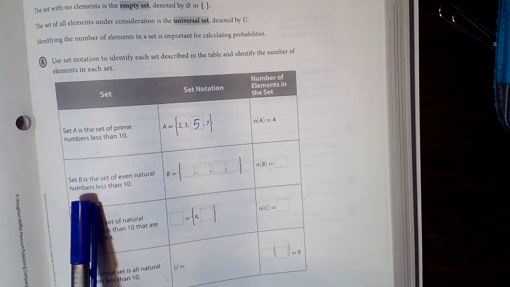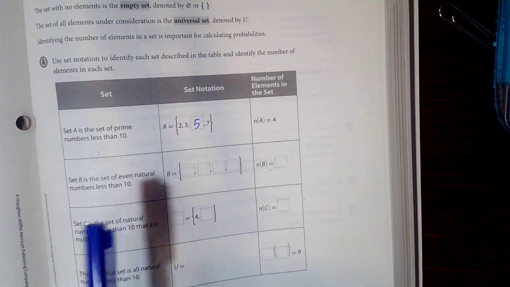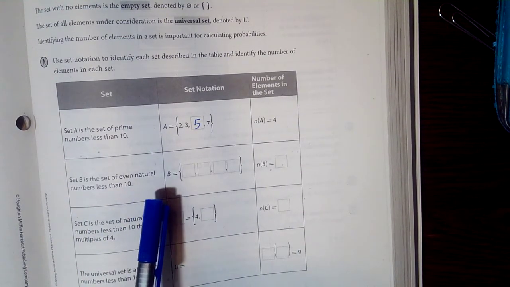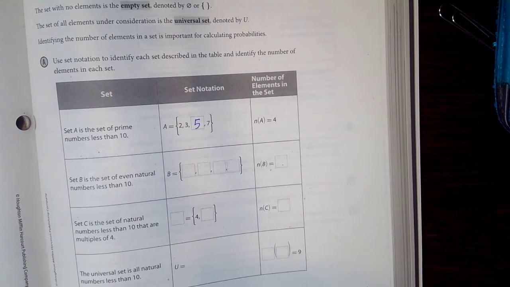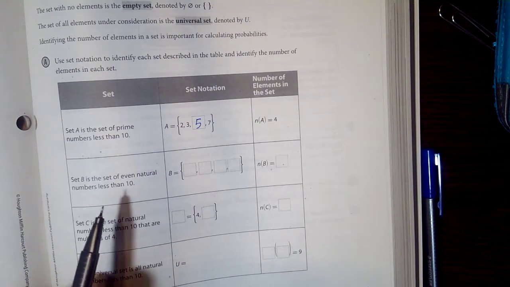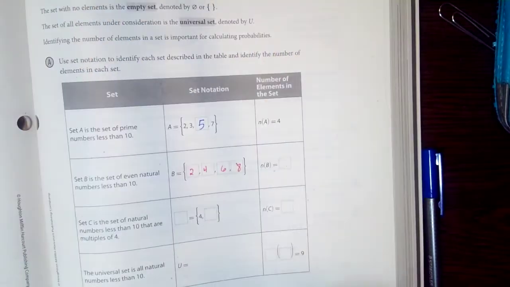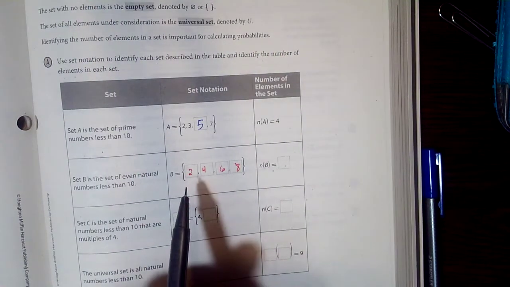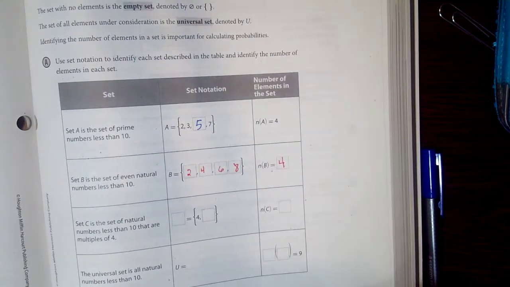Okay, all right, so here we go. Set B is the set of even natural numbers less than 10. So there's this word natural number. Natural number is just a fancy name for counting numbers. That basically means no decimals, no fractions. You don't count by decimals, you don't count by fractions. So this is the set of even natural numbers less than 10. Well, we got 2, 4, 6, 8. How many elements are in that set? 1, 2, 3, 4. There are 4 elements in that set.